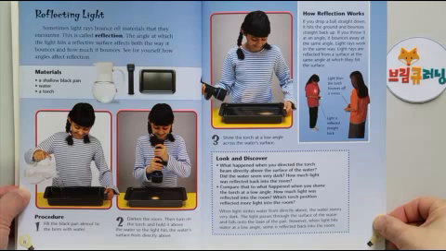How reflection works. If you drop a ball straight down, it hits the ground and bounces straight back up. If you throw it at an angle, it bounces away at the same angle. Light rays work in the same way. Light rays are reflected from a surface at the same angle at which they hit the surface. Light from the torch bounces off a mirror. Light is reflected straight back.